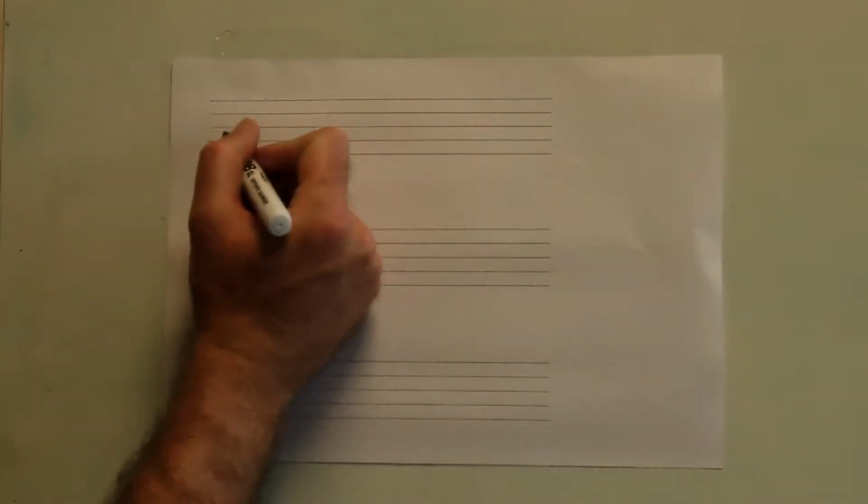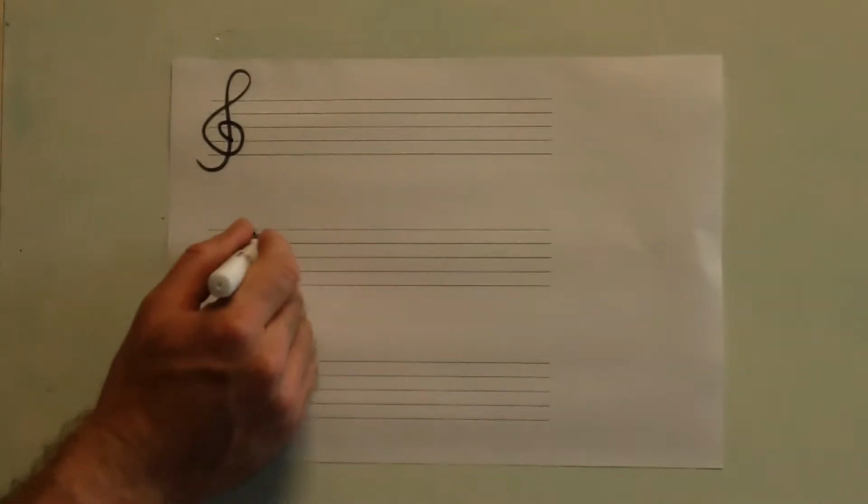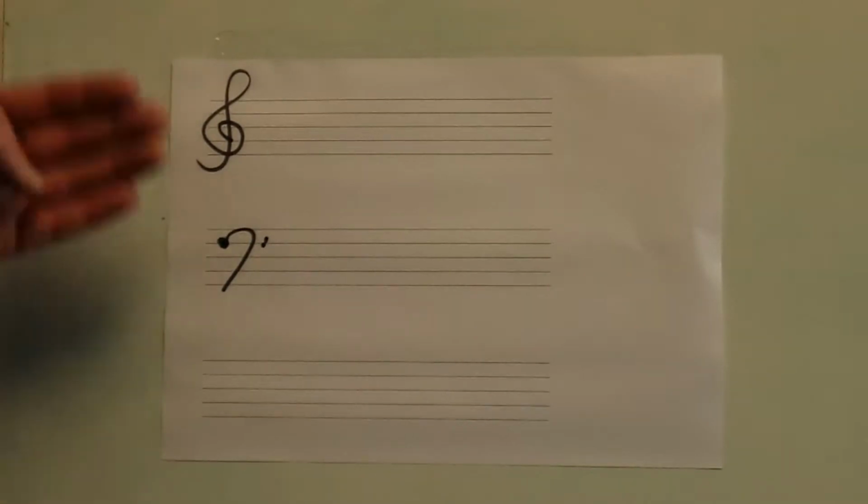Okay, this is your next task for transposition. This one is where it starts to get a little bit more tricky, because we need to remember the relationship between the treble and the bass clef. Now the treble clef is higher in pitch. Always remember that the treble clef would normally sit above the bass clef. Think about a piano.